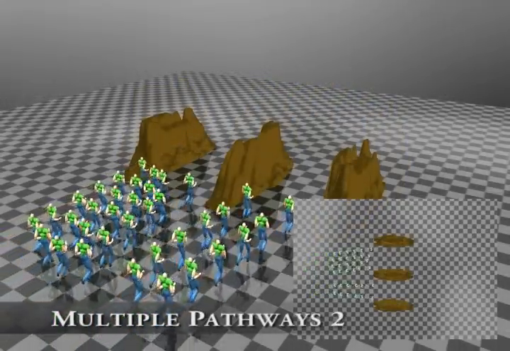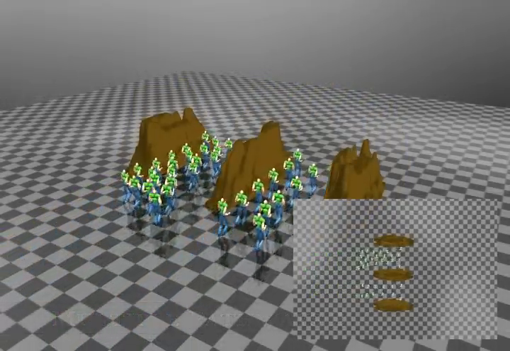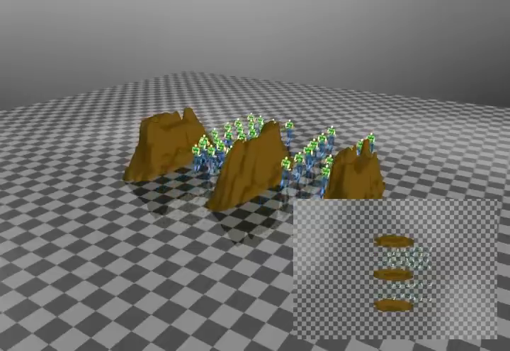With a slightly different gesture, the crowd is split into different proportions. The user changes the formation into a 4-point star after passing through the pathways.